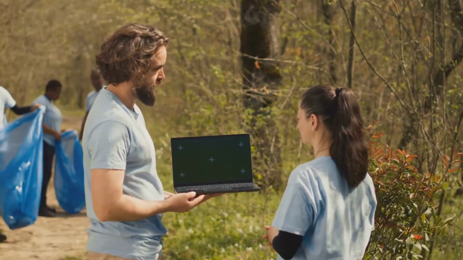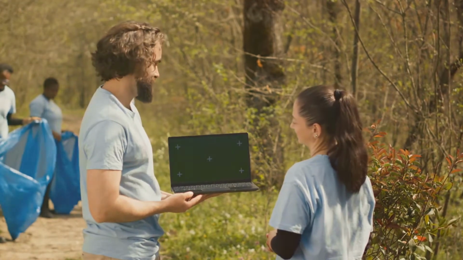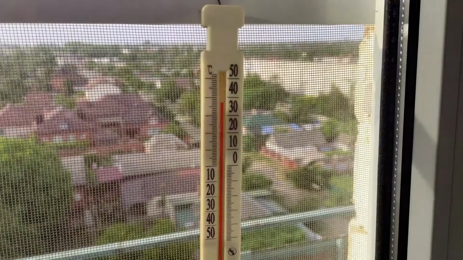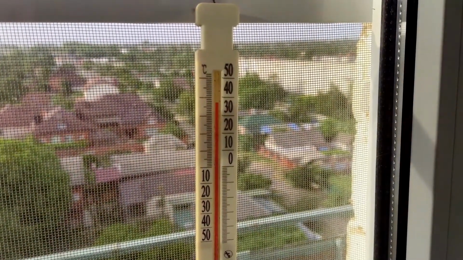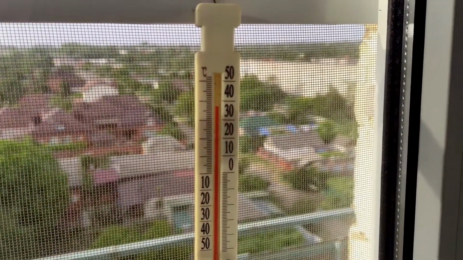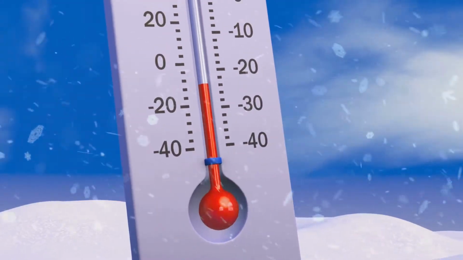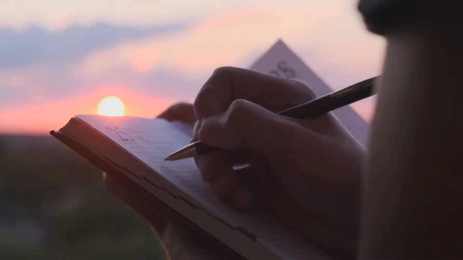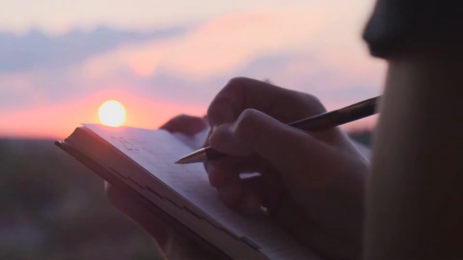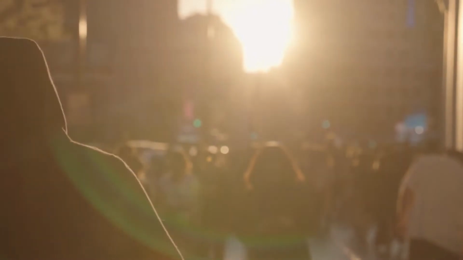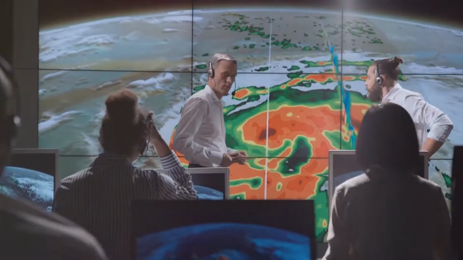One way we can track and study these seasonal changes is by collecting and analyzing data. For example, you can measure the temperature outside each day and notice how it changes over time. In the summer, you might record higher temperatures, and in the winter, the temperatures will be much lower. You can also track how long the sun stays up. In the winter, the days are shorter because the sun sets earlier.